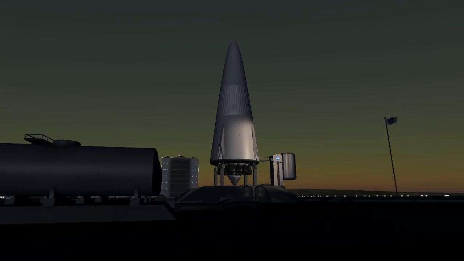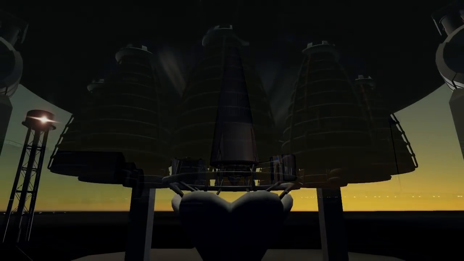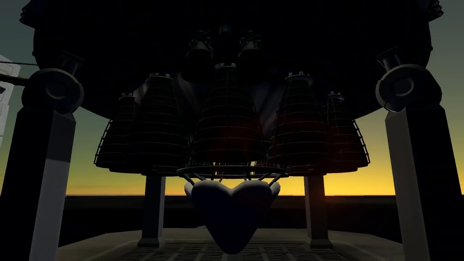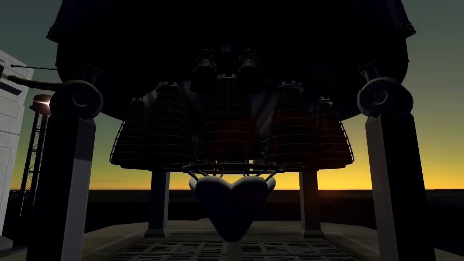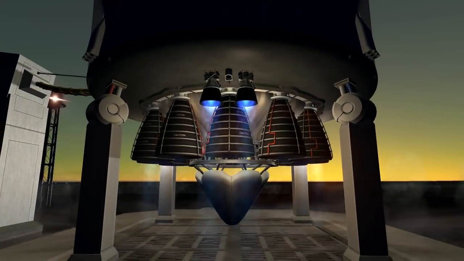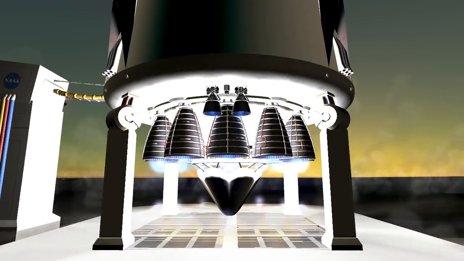The sound suppression water system has been activated, protecting the launch pad from acoustical energy waves. Go for main engine start. Two, one. Booster ignition.